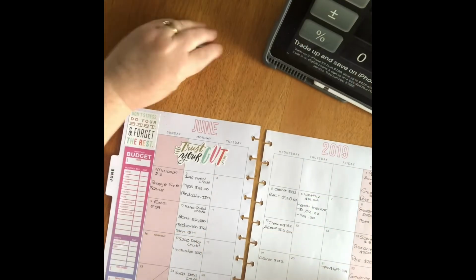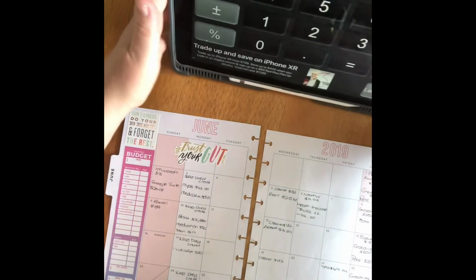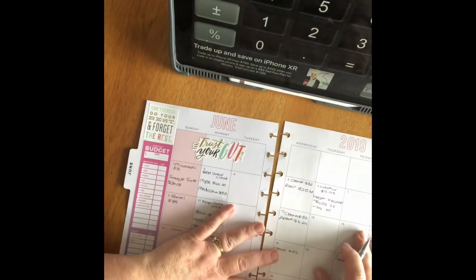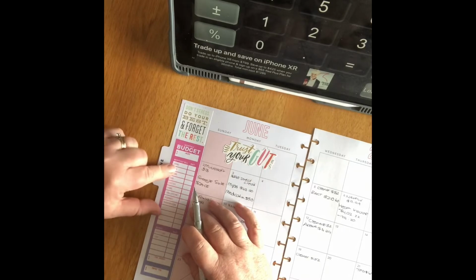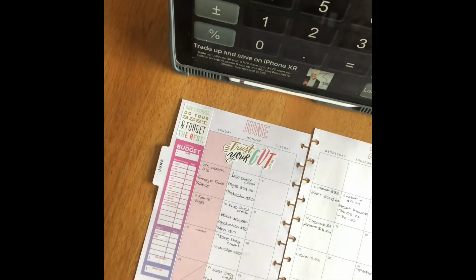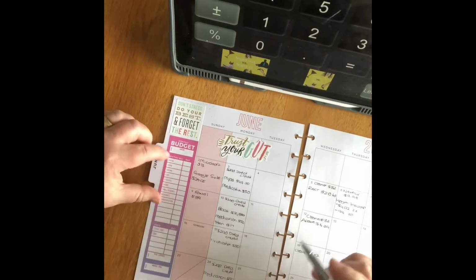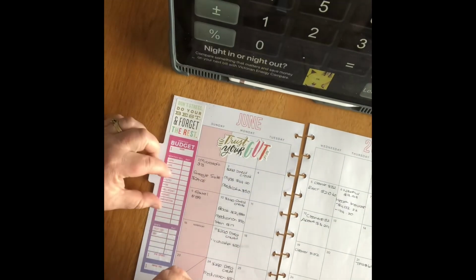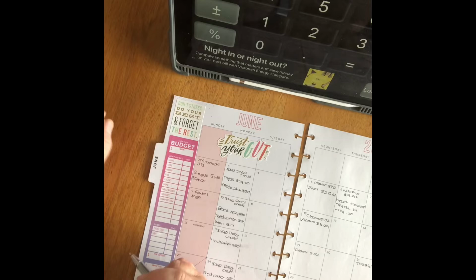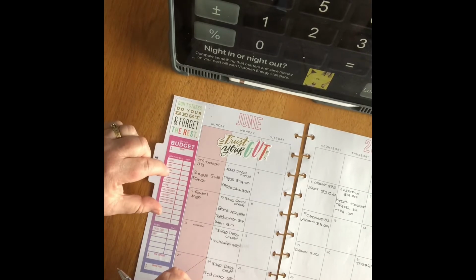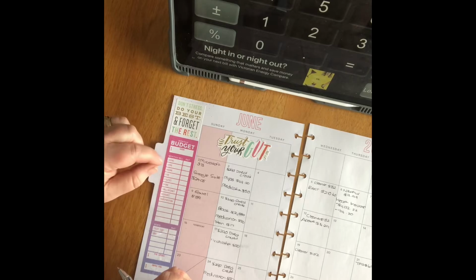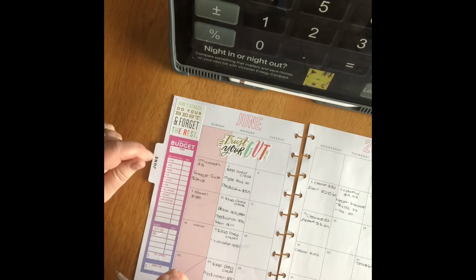Okay, so what I've decided to do is actually do it with you. I've got my calculator up here so we can add it up. And I'm just going to go off what is written down here in our monthly budget. So let's see how we go doing it this way. So we're not worrying about savings or giving or housing because we actually don't have a mortgage, thankfully, because we are building our house as we can.